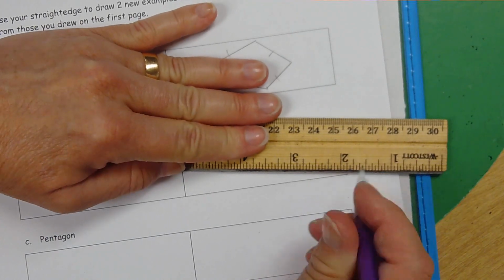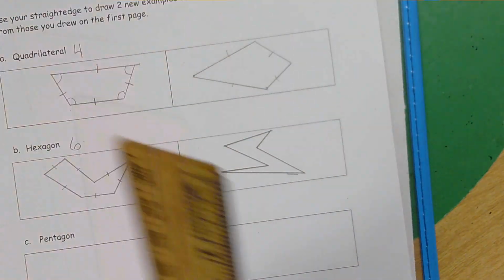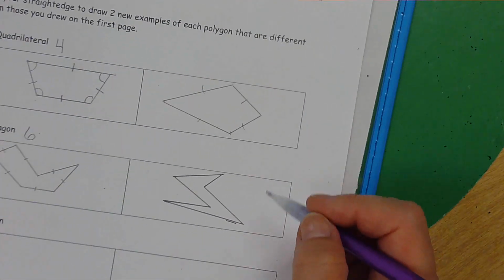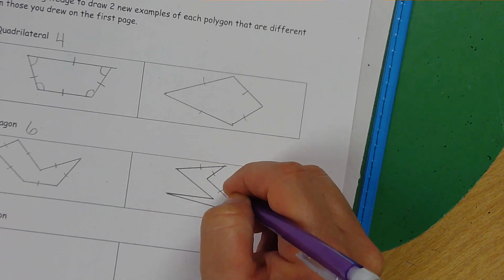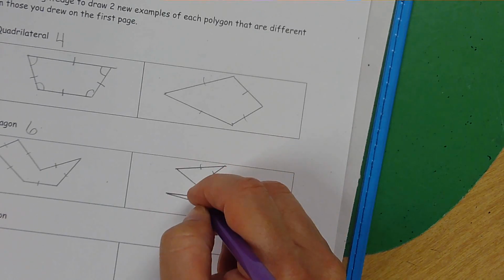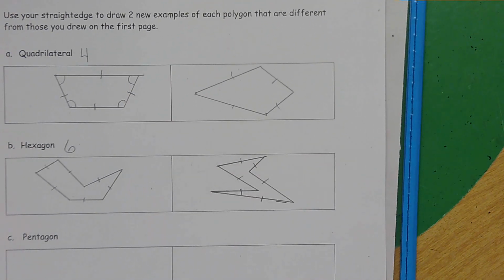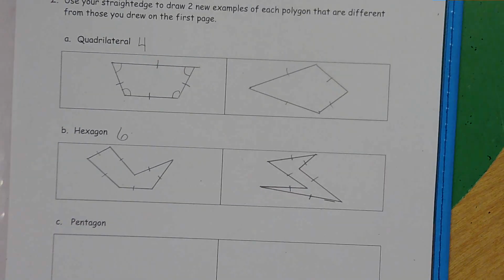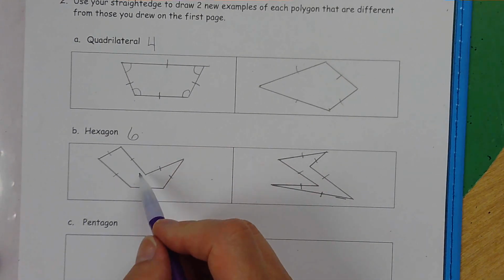And if we could just close that off, 6. Again, counting to make sure. 1, 2, 3, 4, 5, 6. You can pause if you want to try to make the same shape I did, but like I said, just making sure it has 6 sides and 6 angles.